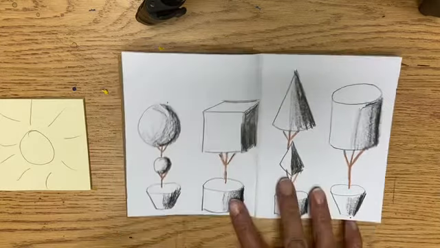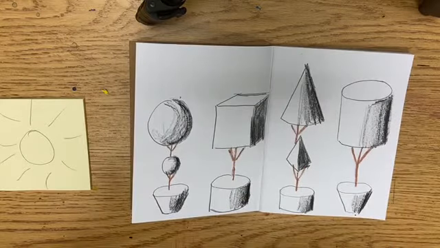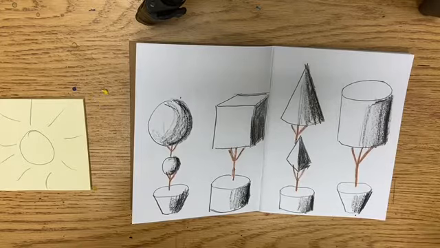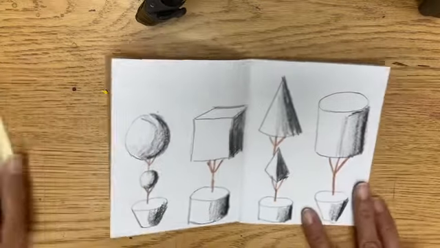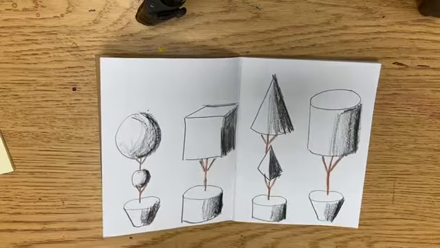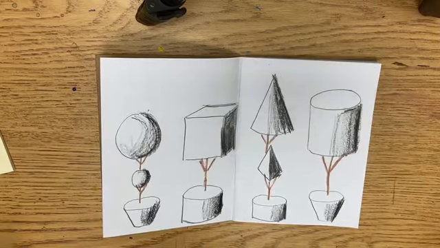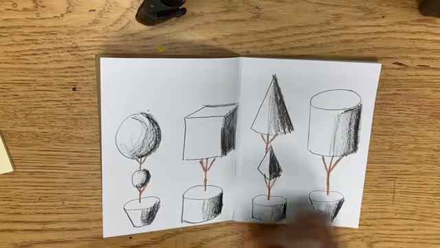Take a moment to try to do your best with the shading. It's okay if this isn't perfect. This is kind of like our practice learning page. And then we can color these in just a second. All right, here's the fun part. When you're done with the shading, you can color this in however you would like.